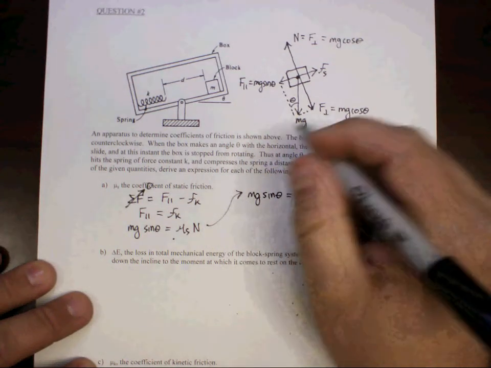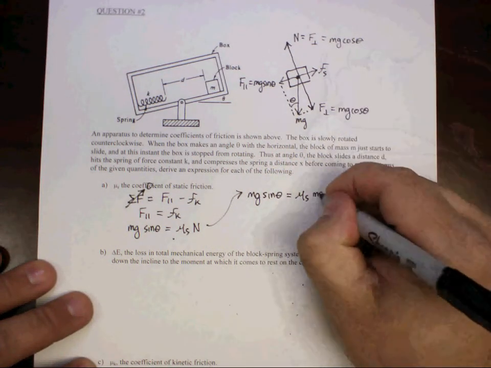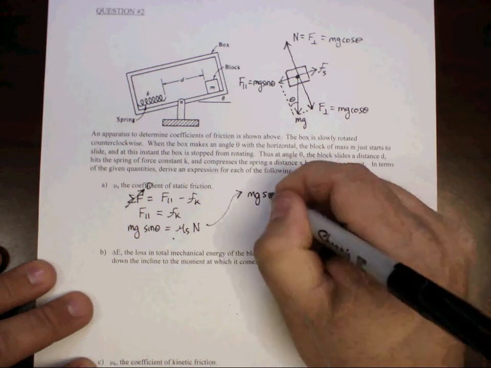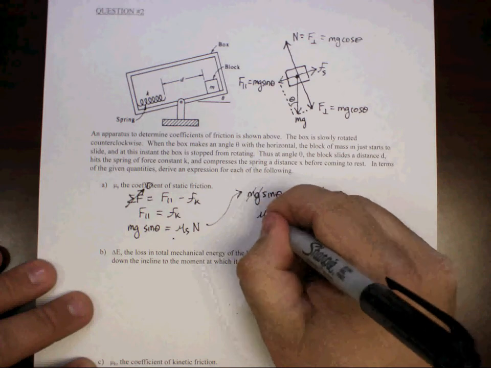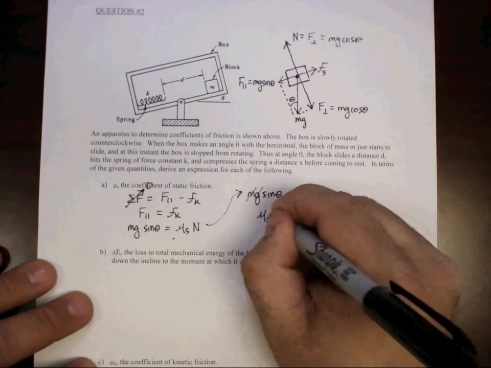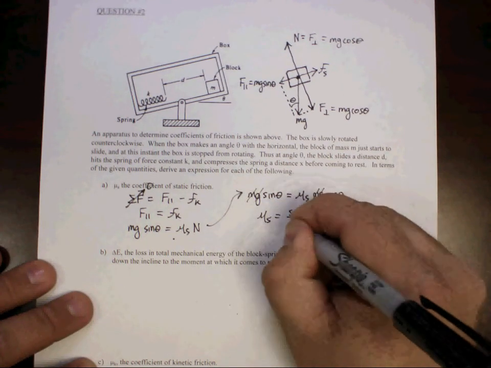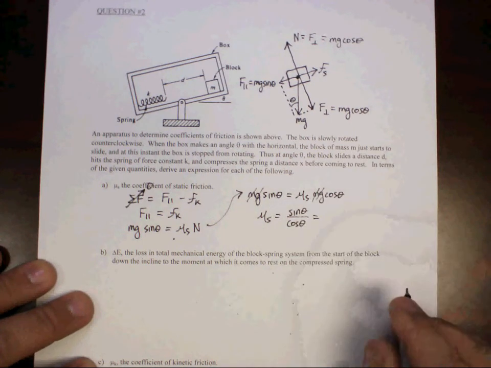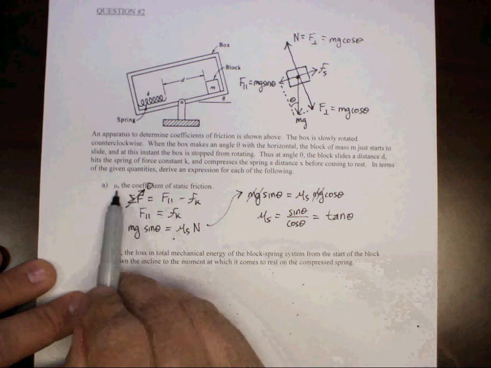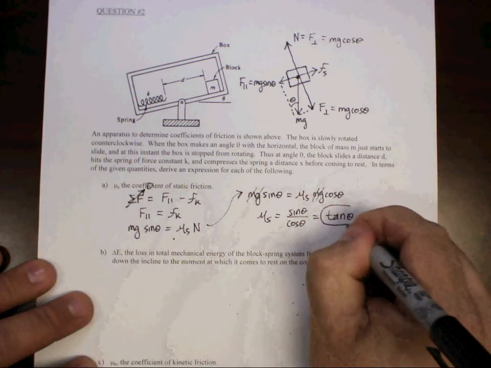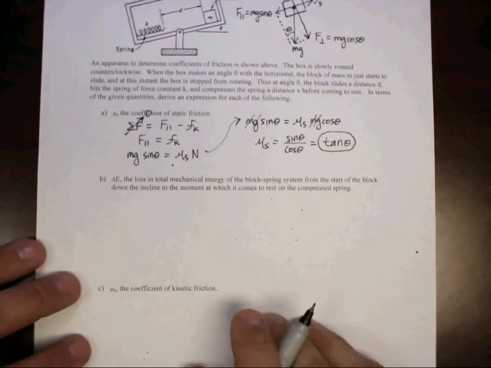All right, so now we just have to figure force parallel, which is mg sine theta, equals friction, which is mu static times normal force. Let's bring this up here. We need to plug in the normal force. So we're going to go mg sine theta equals mu static, and normal force we said was mg cosine theta.